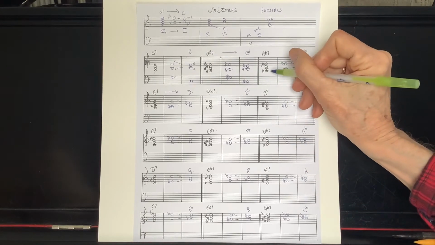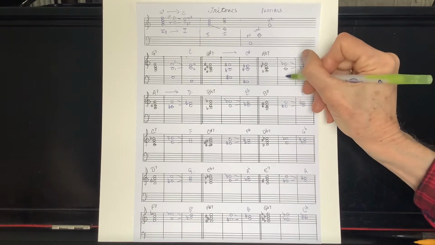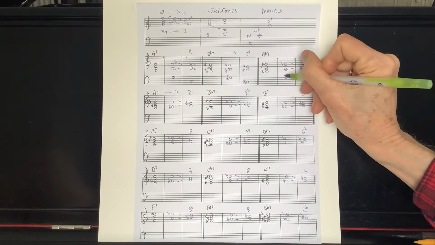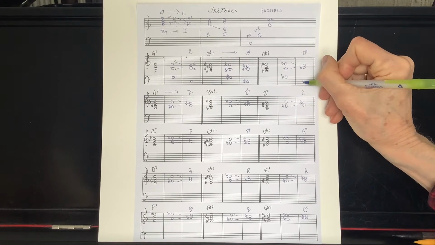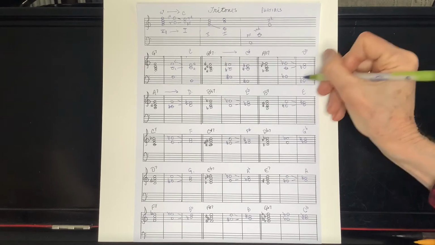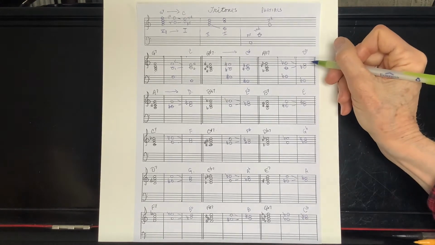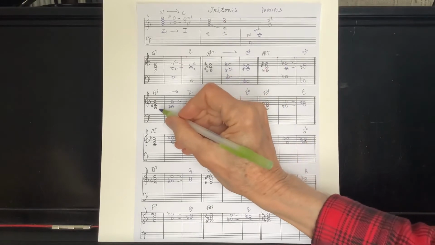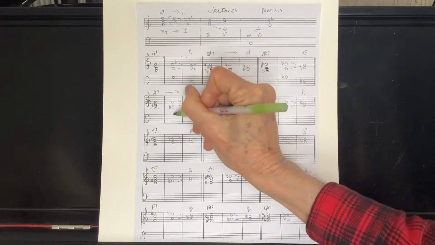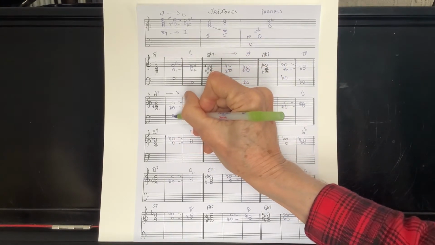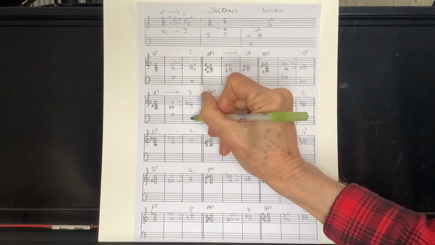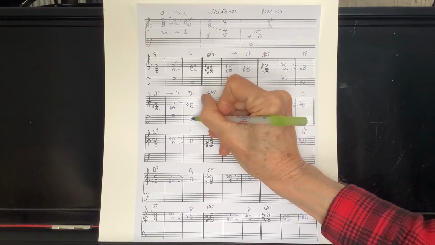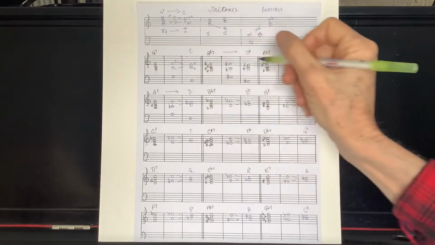Okay, A flat seventh, we take the A flat, put it here. A flat resolves down a perfect fifth to D flat, the root of D flat major. And next up is A seventh. We take that A, put it under A seventh's tritone, and the A resolves down a perfect fifth to D, the root of D major.